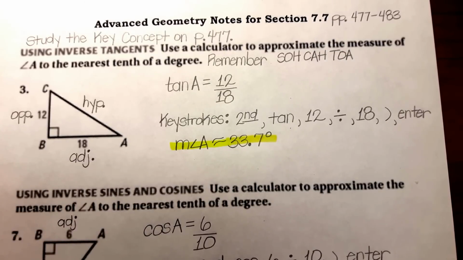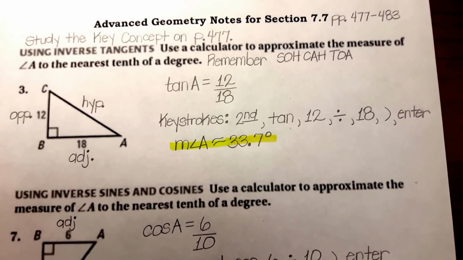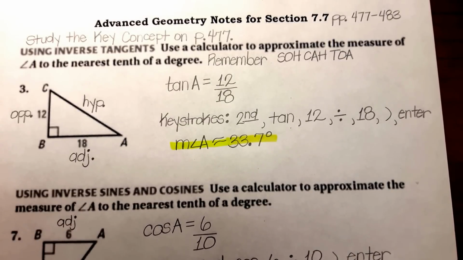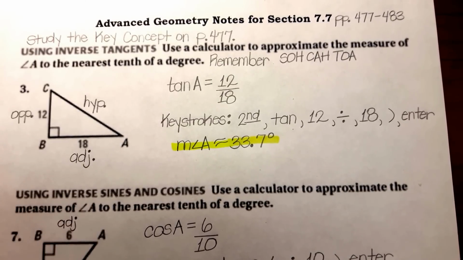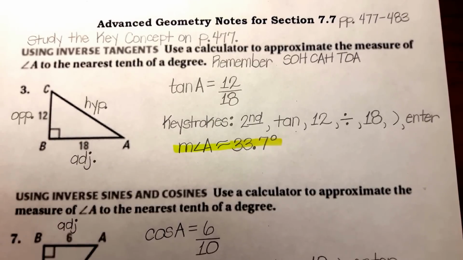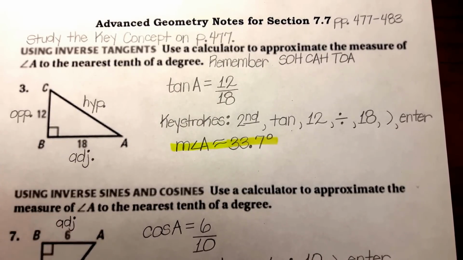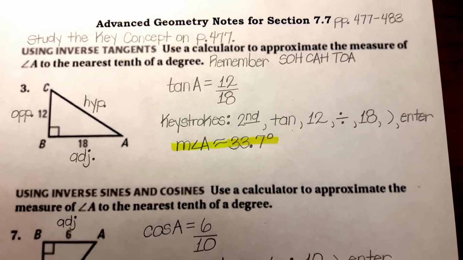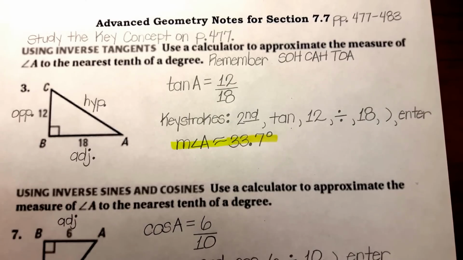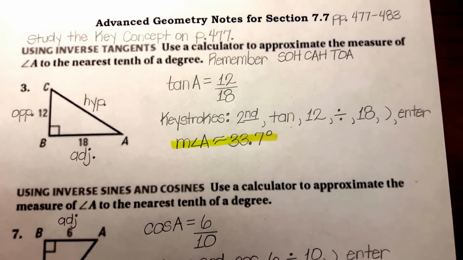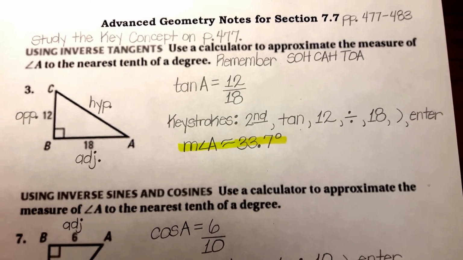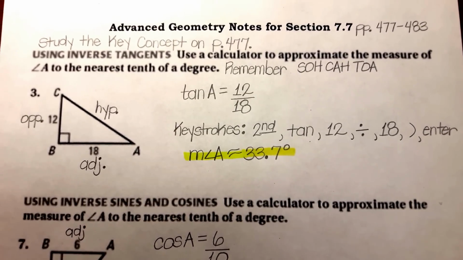So you want to go to mode, float, and then the tenth place, you want to move it over to 1. We have talked about these different keystrokes on the calculator already, so you should be very familiar with how to make sure it's in degrees and make sure that you have your float on 1.